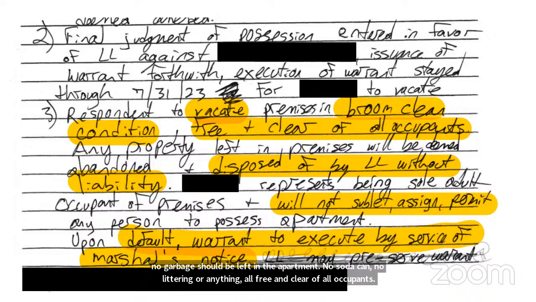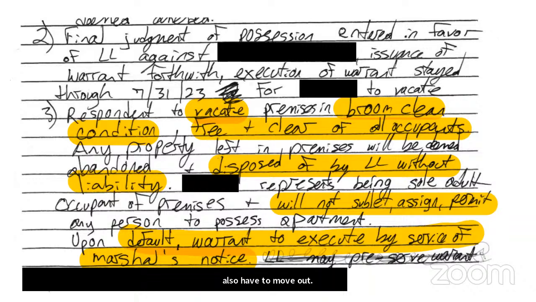Meaning, if you move in and you invite your friend or your sister over, they also have to move out. Any property left in premises will be deemed abandoned. So if you move out, if you leave a sheet, a coat, anything that you leave, it's going to be considered abandoned and the landlord would dispose without any liability, meaning you cannot come back and sue them saying, but I left my bed, or I left my phone charger, or I left the TV, even though the TV wasn't working, and try to sue the landlord for it.